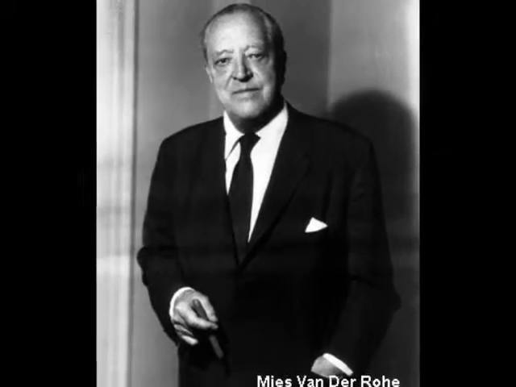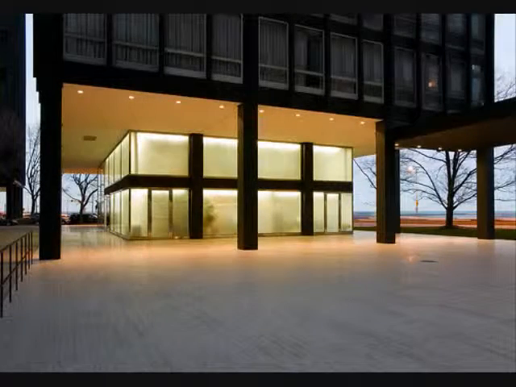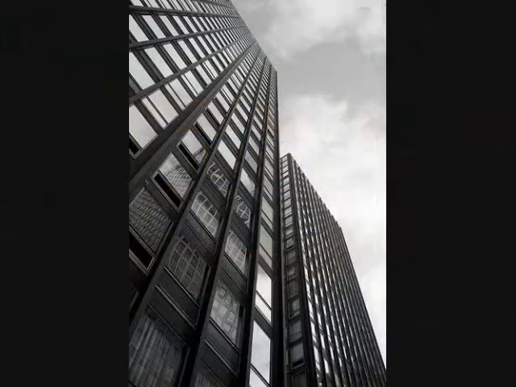Mies van der Rohe passed away in the year 1969. He proposed a mission to create not only a new architectural style, but also a new architectural language that could be used to represent the essence of technology and production.